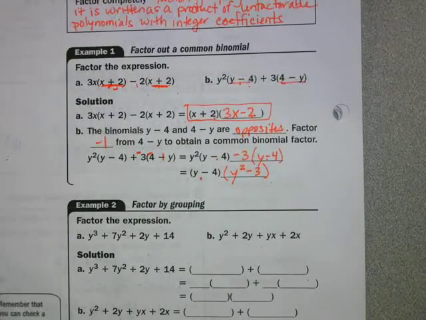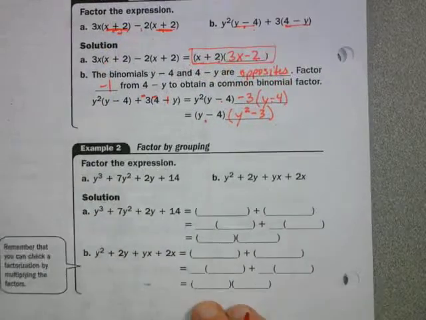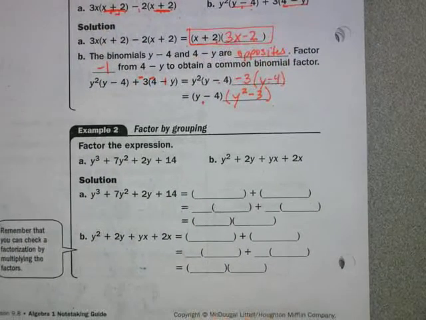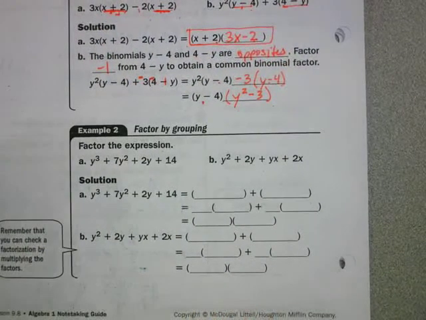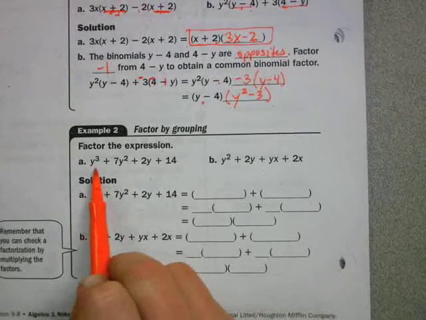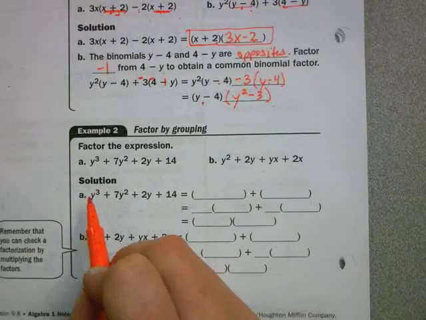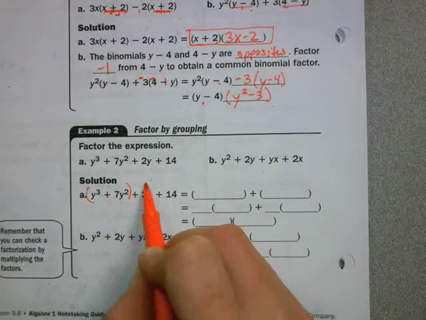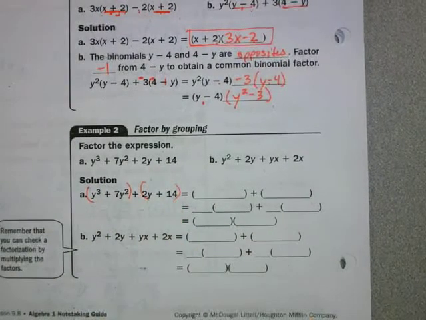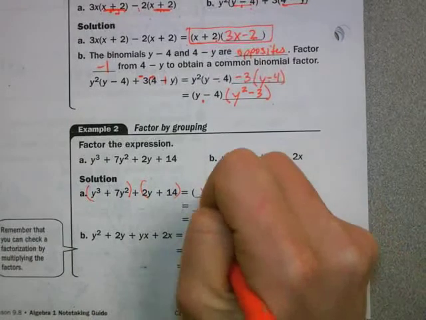In example 2, I have 4 terms. I need to factor them by grouping. The first thing we want to do is have them in descending order. I have them in descending order. So I am going to group the first 2 together and the last 2 together, and they leave me a space just to rewrite that.